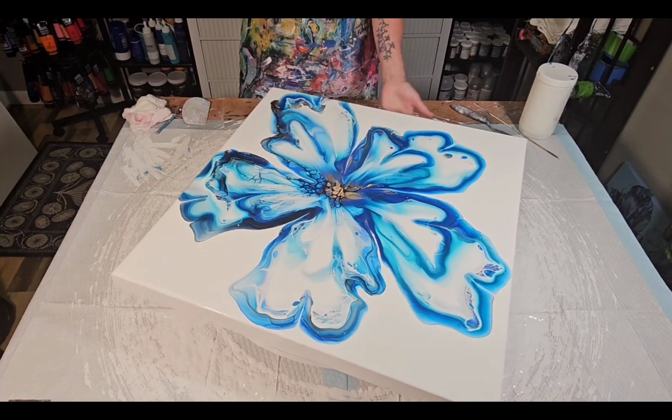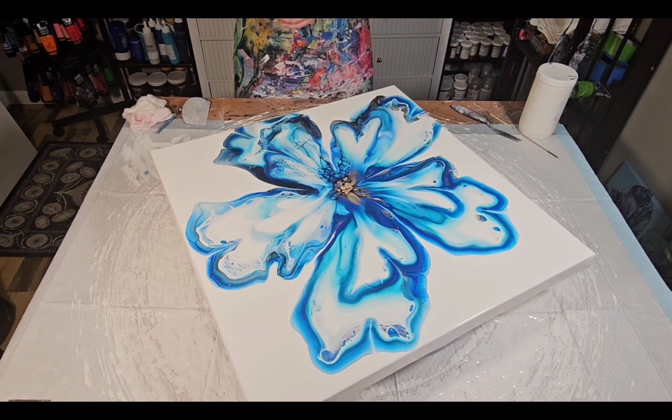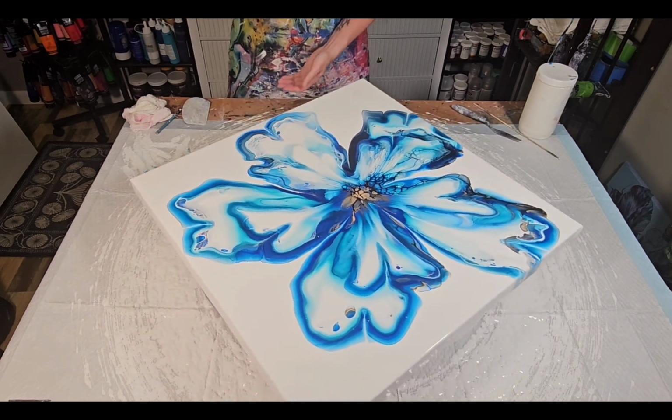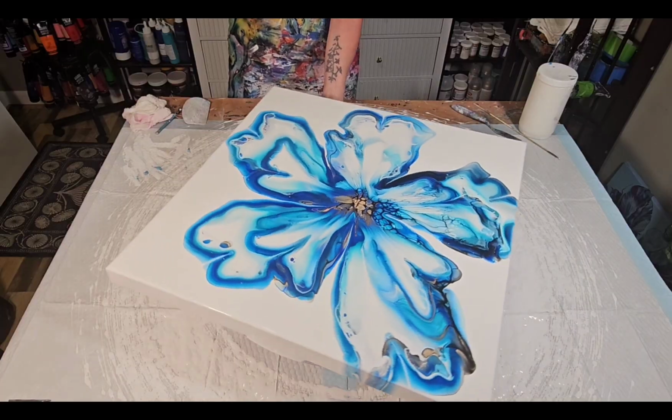So I want to hear what you guys think of this beautiful blue. I love it just the way that it is, but I might have to fidget with it. Because I can't help myself.